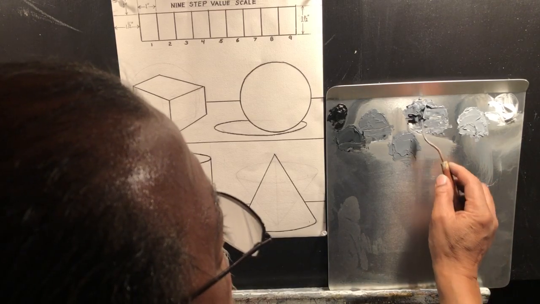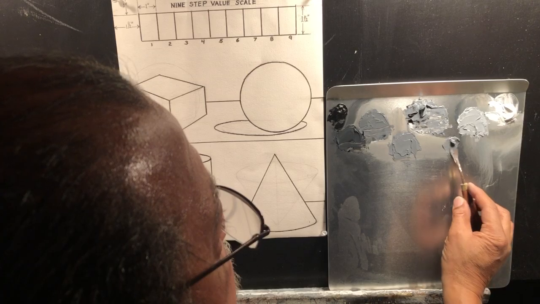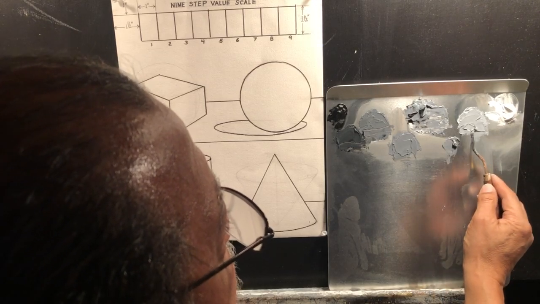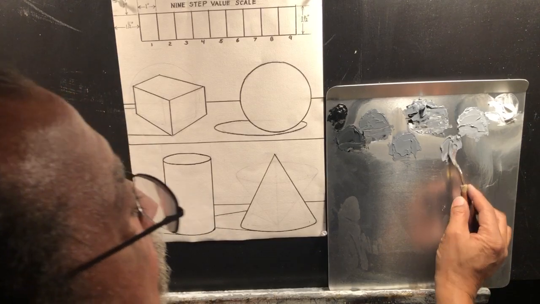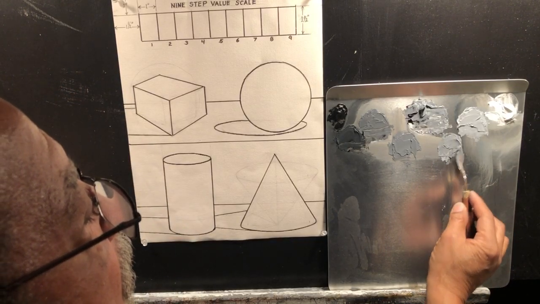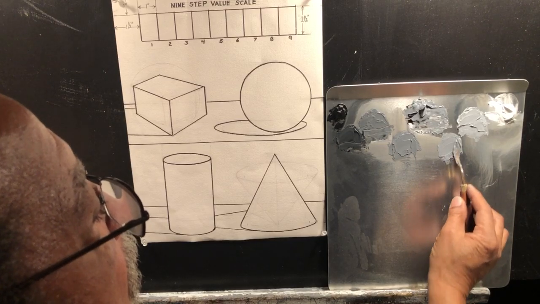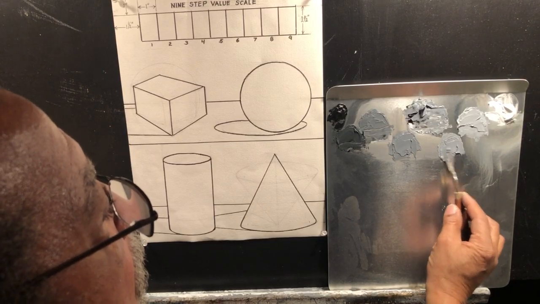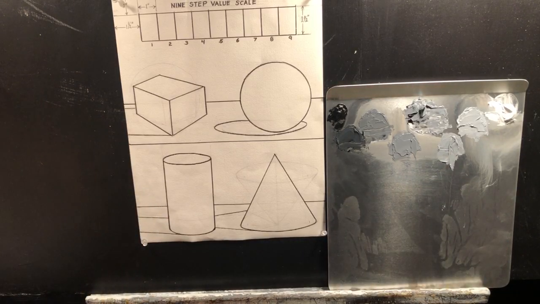Now we'll take some of value 5 to make value 6. Scrape some of this right into it. Value 6.